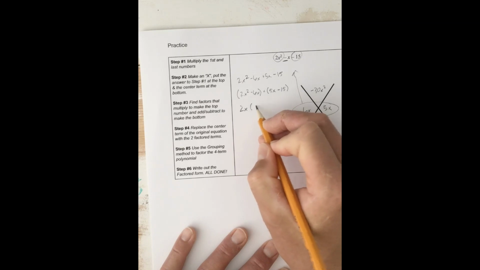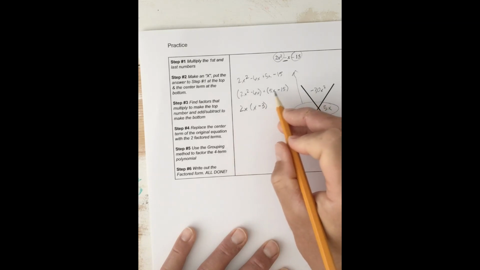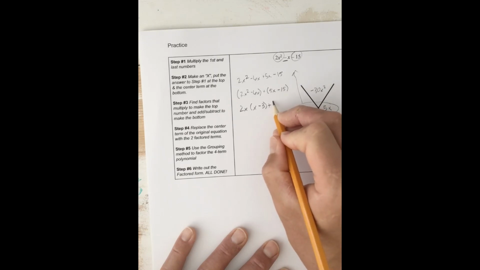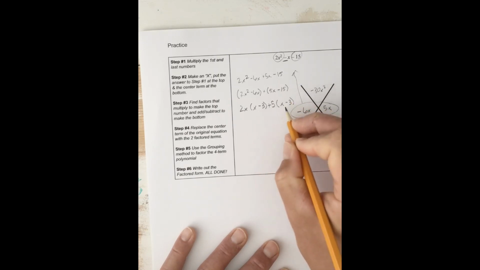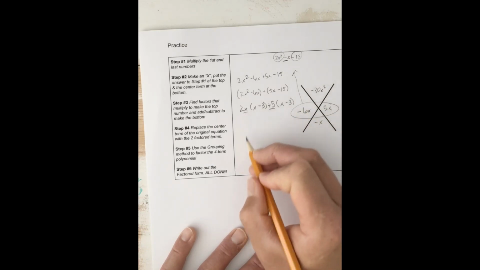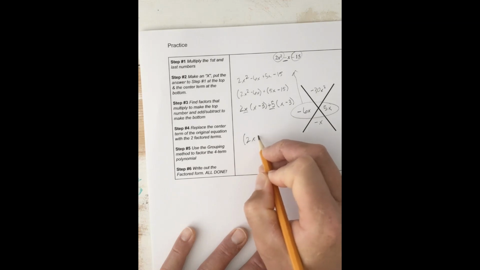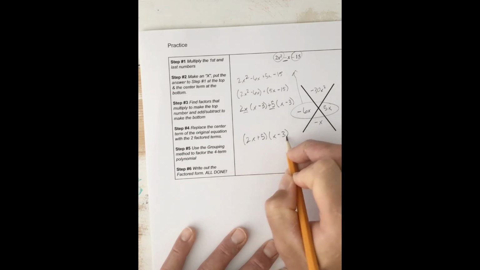Then I'm left with an x minus 3. Out of this one, I can factor out the 5. So that'll be left with x minus 3. So x minus 3 is a factor. So let's combine the remaining terms. And there you have it.